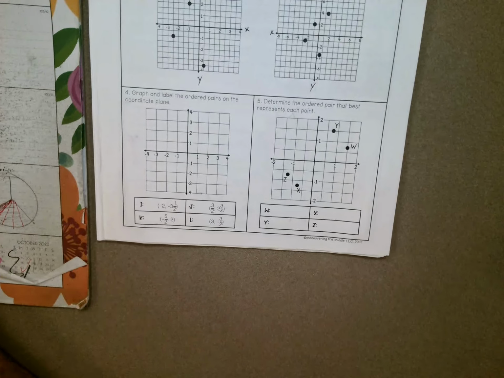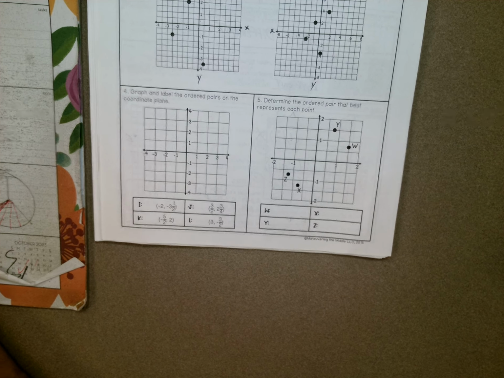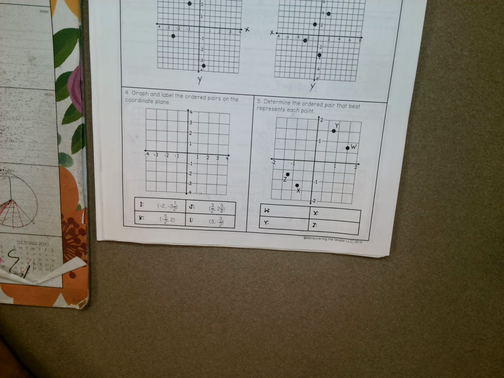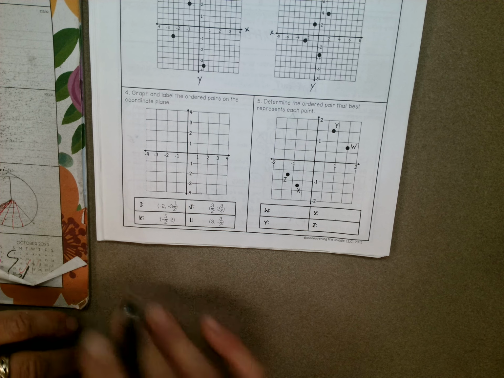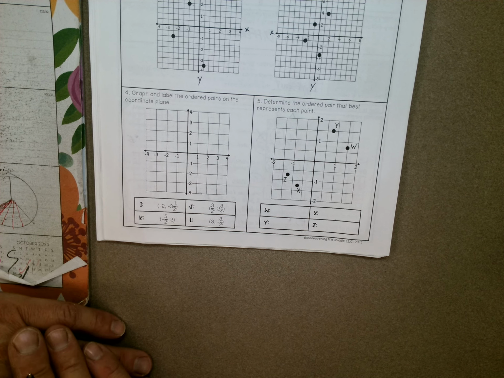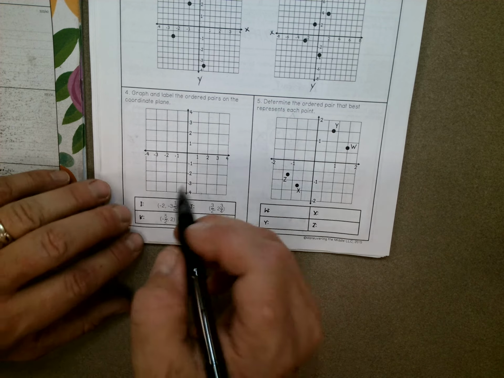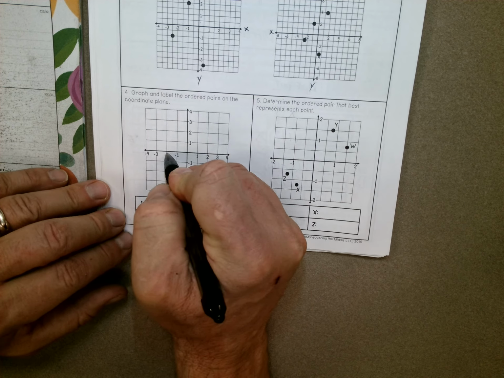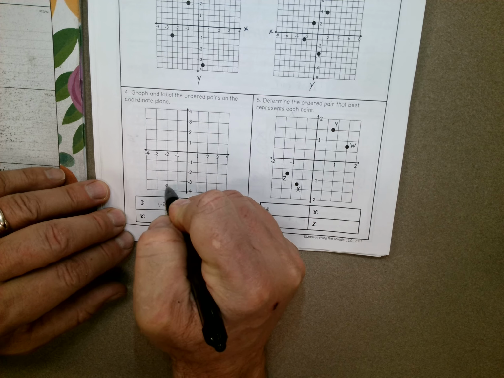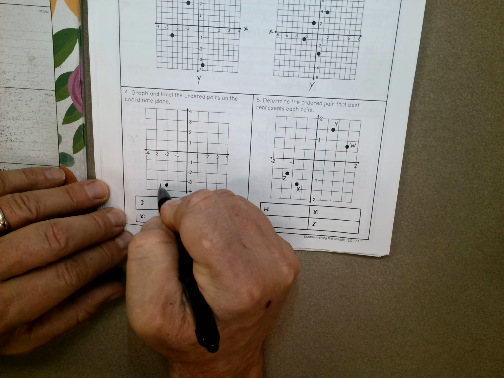And here we go. Down at the bottom, let me pull this other sheet down. Graph and label the ordered pairs on the coordinate plane. Okay, this will be good. So if you want to pause this and then do it on your own and then come back and check it, go ahead. I is (-2, -3.5). All right, that's letter I.